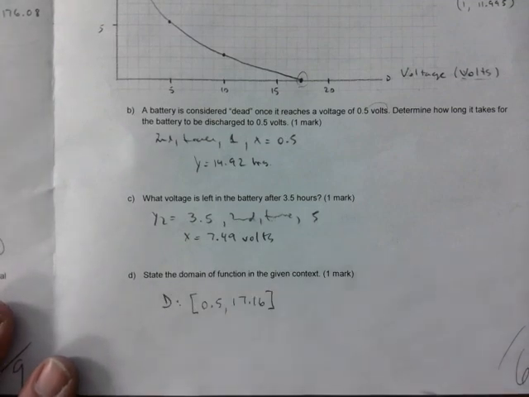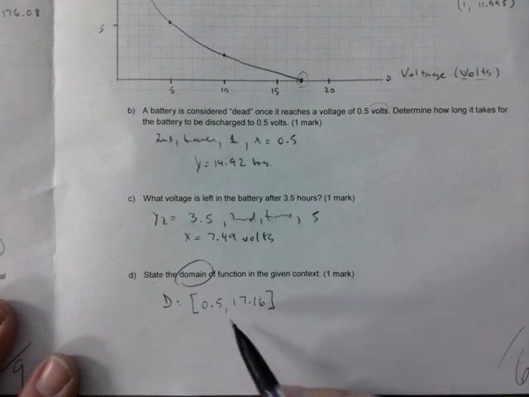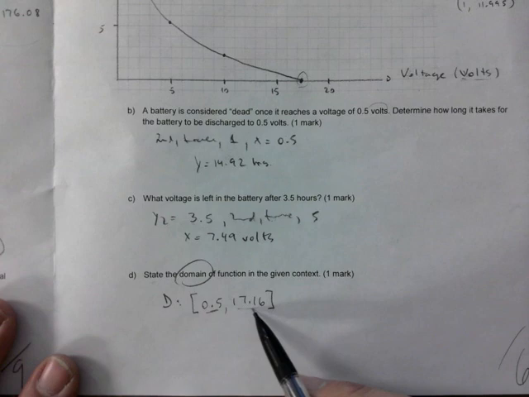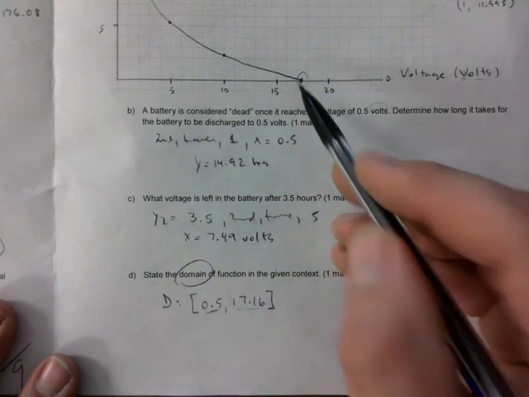The domain of this function, just the domain. Some of you went to give me the range, and if it's wrong, we have to take marks off. So don't try to show me how smart you are. Just stick with domain, and then you would have been fine. But this is when the battery is dead, and the highest voltage here would be 17.